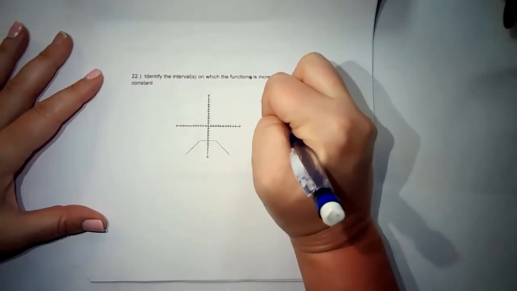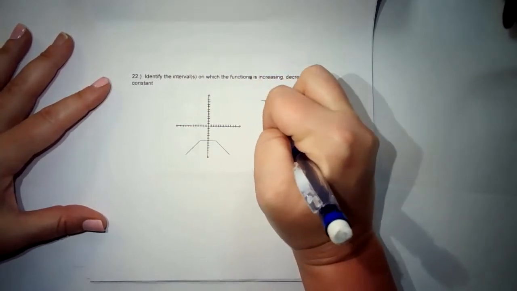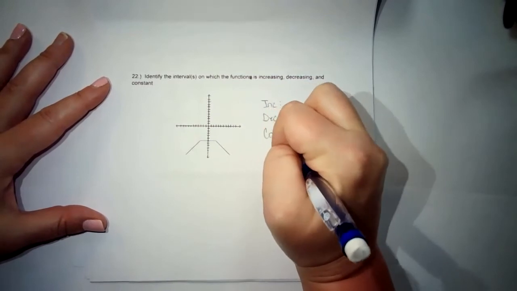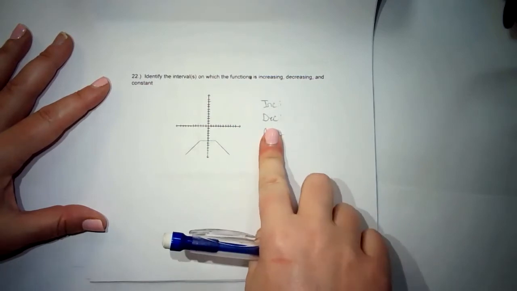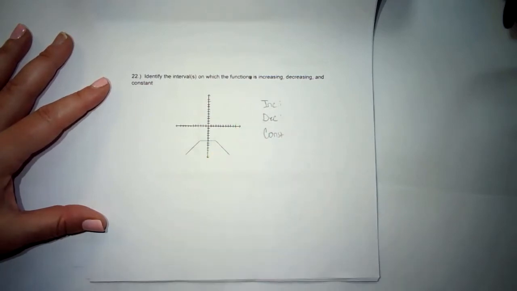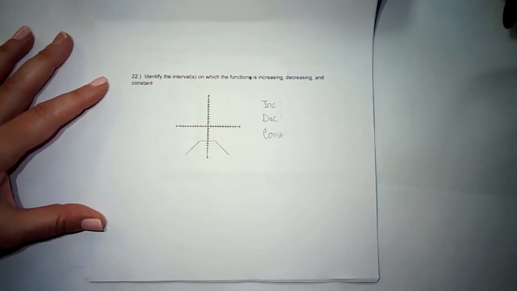So I'm going to have 3 things I have to look for, right? 3 little intervals. Now I'm pretty sure on the final, yours doesn't have anything constant. I think it's more like just a V, like an absolute value or maybe a parabola, but there's nothing constant, but we're going to practice it.